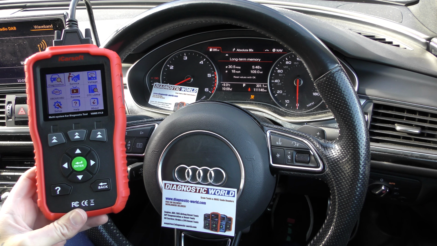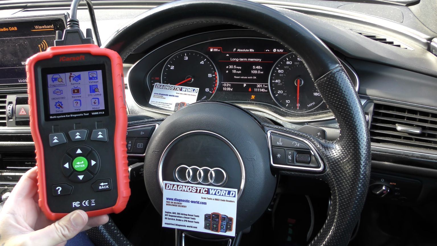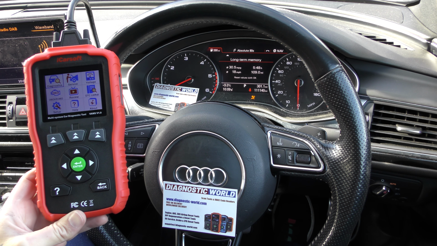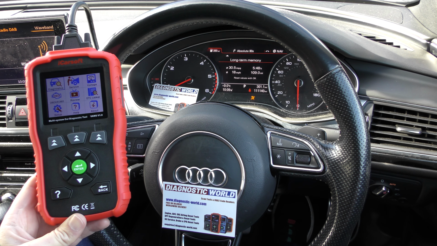The reason I wanted to make this video is, I know it's never going to correct this, but we see a lot of forum posts by people saying, look, I've got the airbag light showing on my dashboard. What is the problem? What will it be? What do I need to replace?